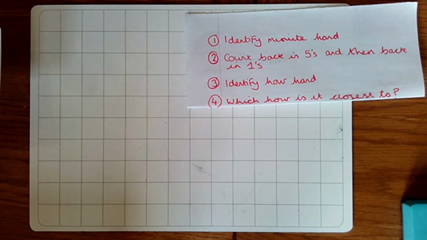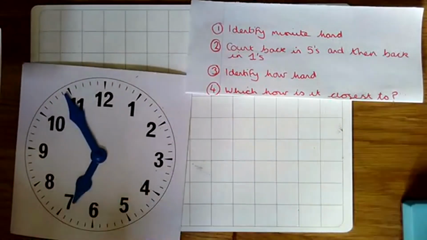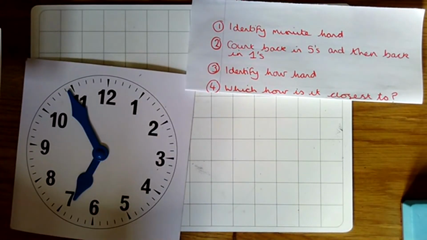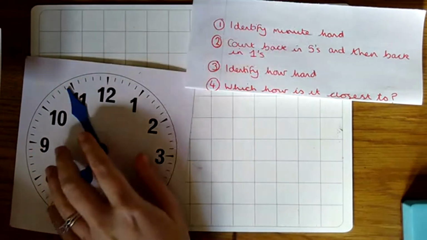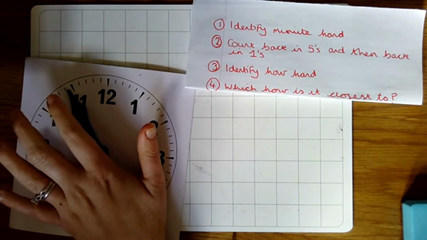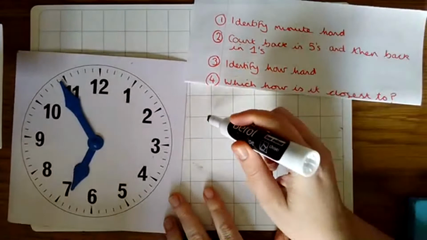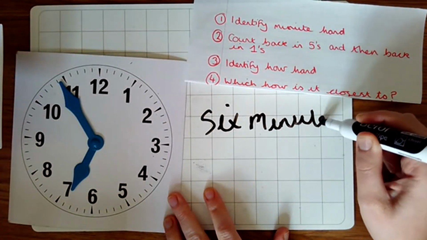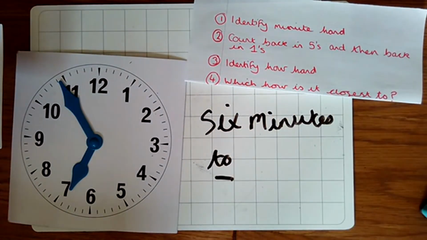I wonder where my clock's going to go. Here we go. Identify a minute hand. Minute hand. Count in fives and back in one. Count back in fives from here. 5. Oh, I've almost found my minute hand. Then I'm going to count back in 1, 5, 6. Oh, so it's 6 minutes. Two, remember that's the sentence structure we're using, minutes 2.